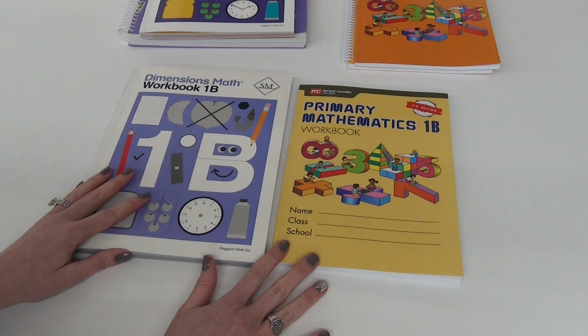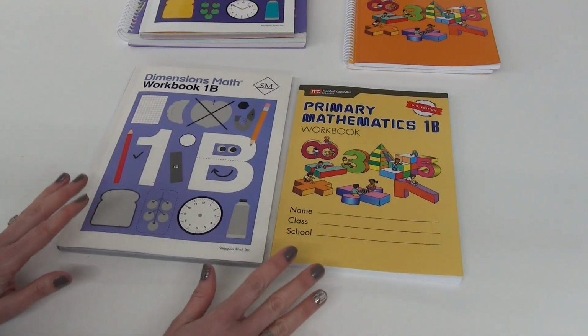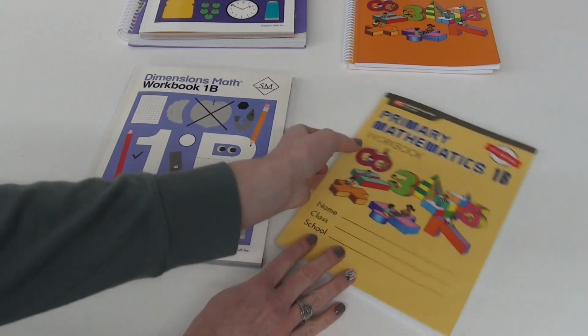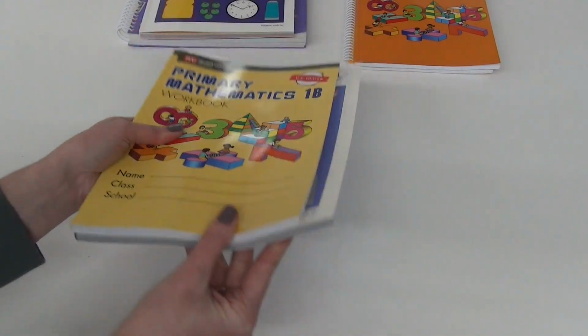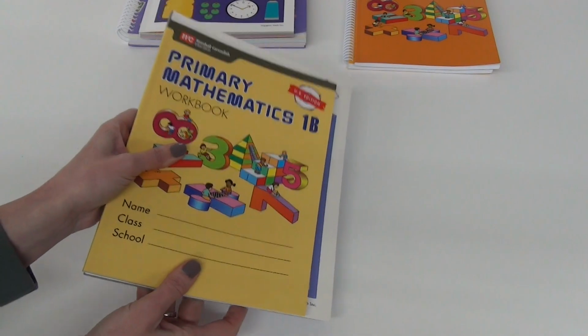I don't think this makes a difference whether you go with Dimensions or Primary. They're going to be black and white. Again, we have the small sizing difference where Primary is slightly smaller, but not by much.